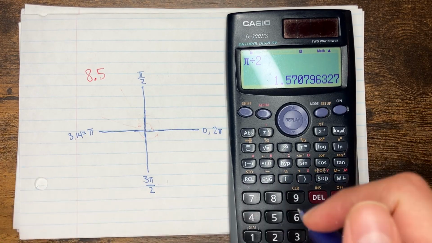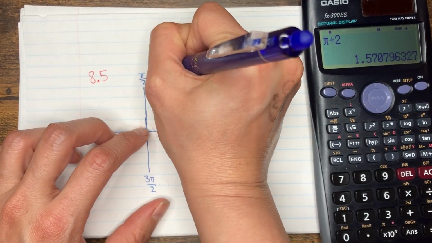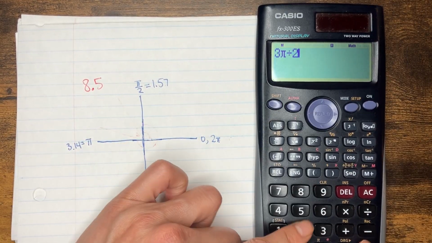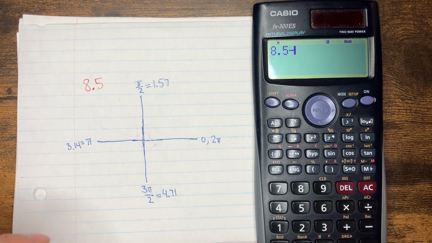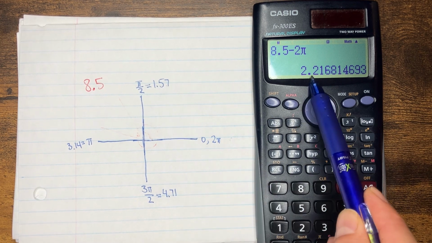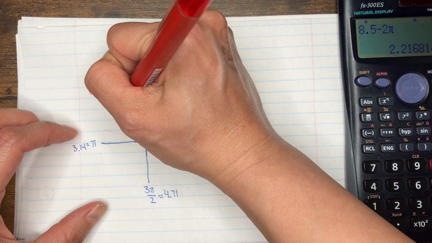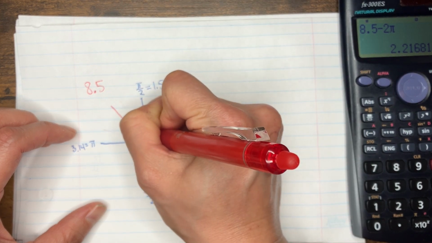I'm going to convert my half pi's into decimals so it's easier to see where 8.5 radians should land. Since 8.5 is greater than 6.28, it will be one full rotation plus some more. 2.21 is almost halfway in between 1.57 and 3.14, so I will draw my line here.